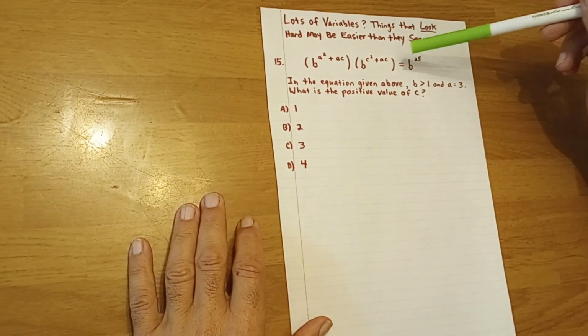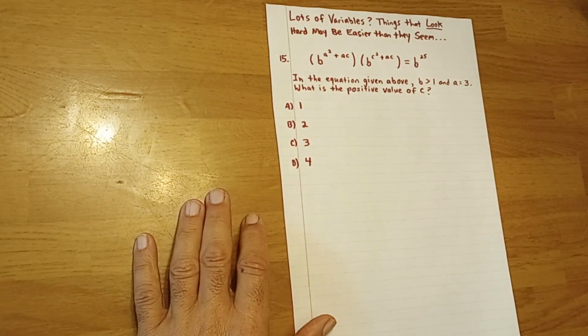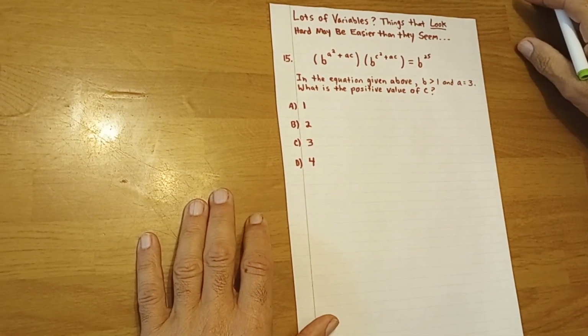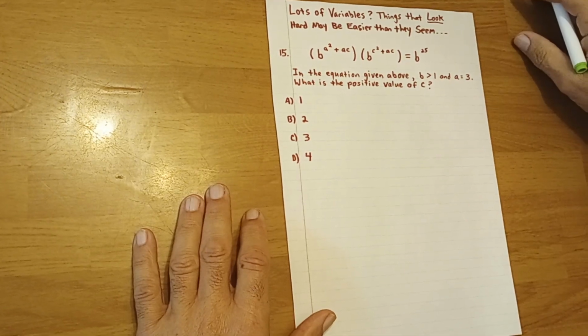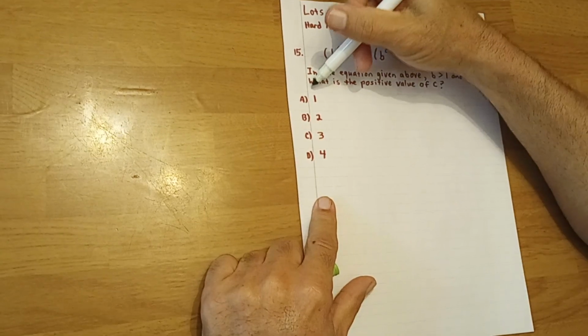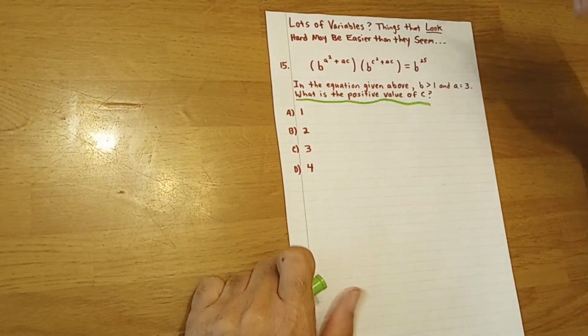So we have our equation. Again, looks a bit scary. And then it says here in the equation given above, b is greater than 1 and a equals 3. And the question is, what is the positive value of c? And then we have our answer choices below.